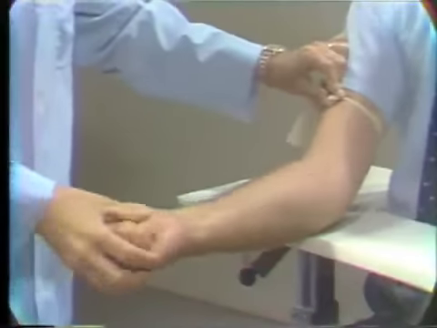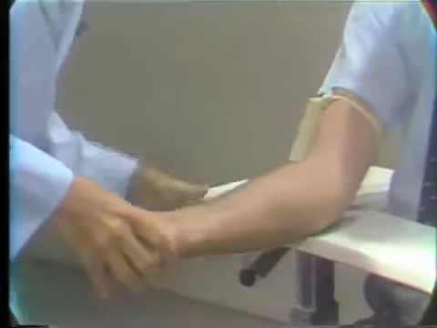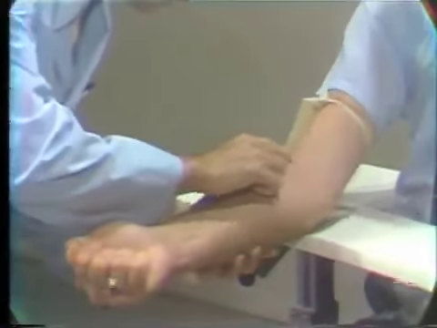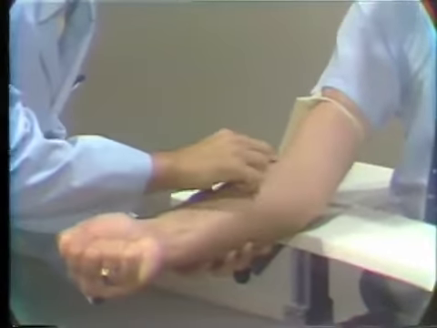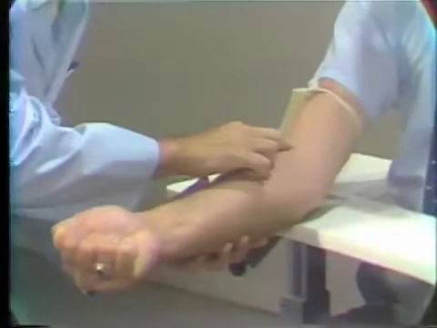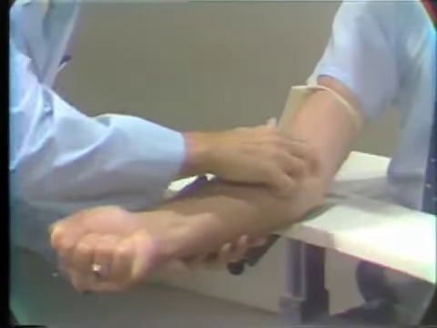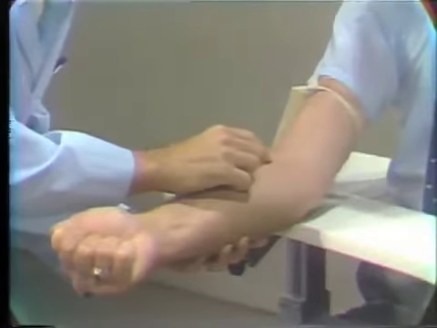Okay, have your patient make a couple tight fists. Then we will look for the best vessel. The antecubital fossa, the vessels I'm looking for are in this area. There are vessels off to the side. These are usually thin-walled vessels, and they tend to roll.